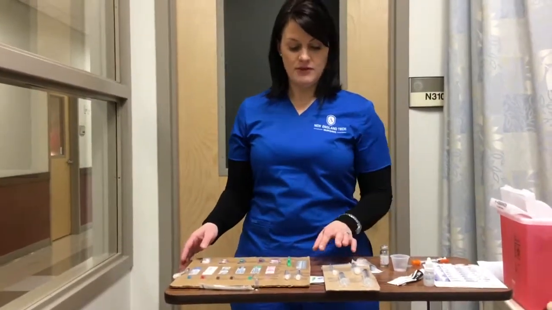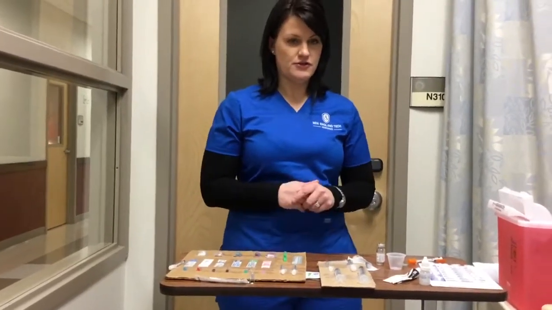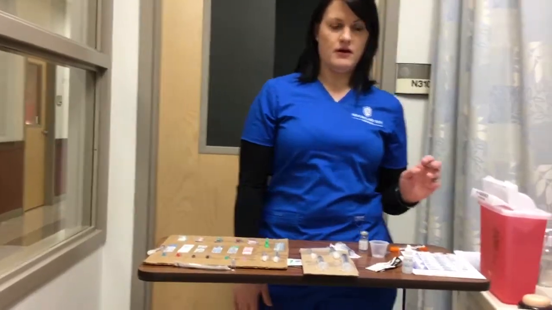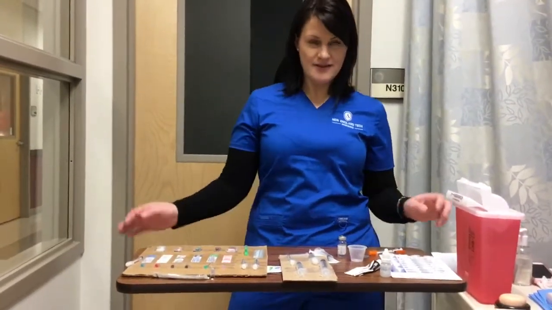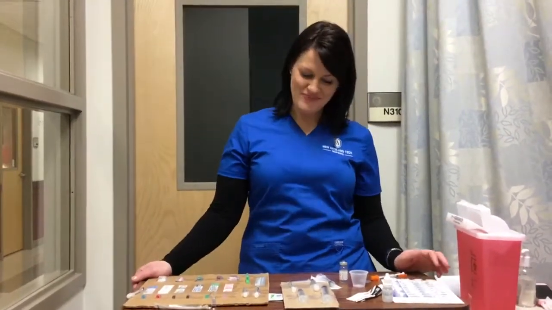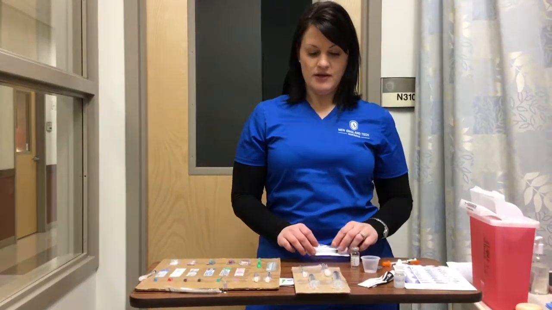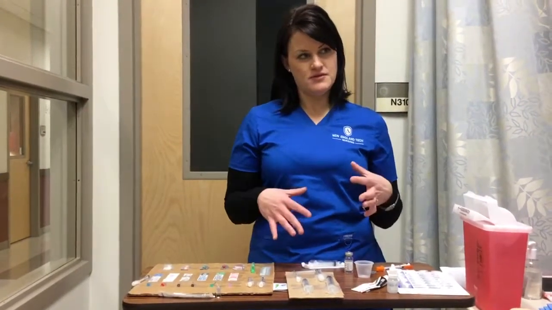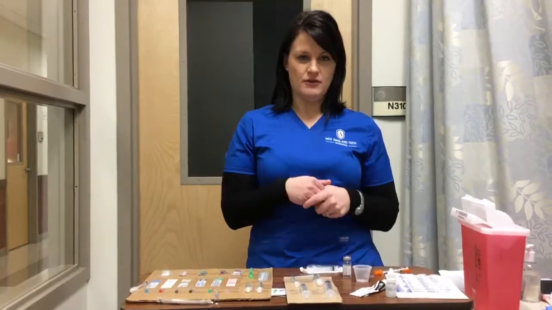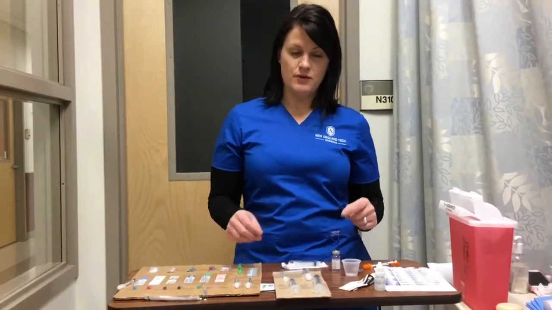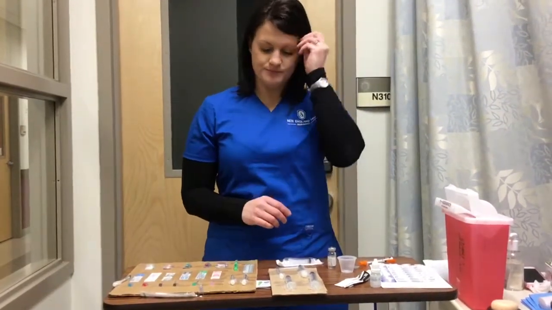We also have IM injections. IM injections you're going to do in the deltoid, the gluteal, or the vastus lateralis muscle. You will want to make sure that you pick, depending on the patient, the correct muscle to administer that injection to, because you want to make sure that you do not hit bone.